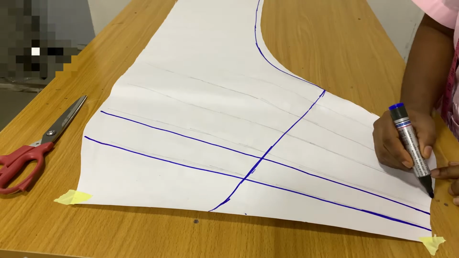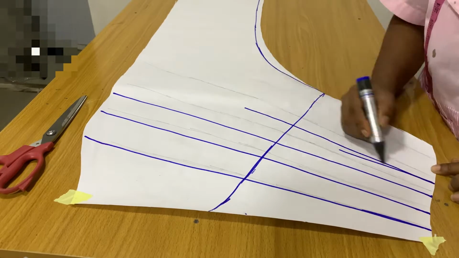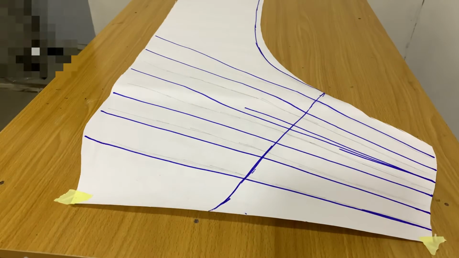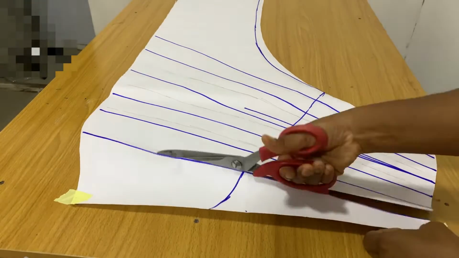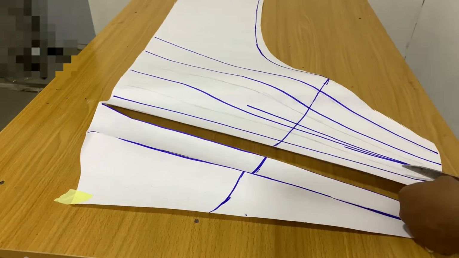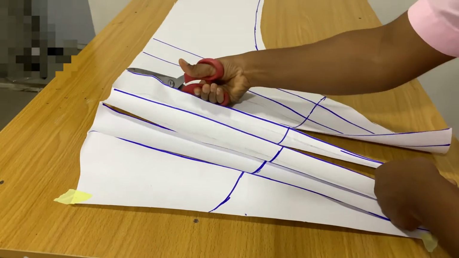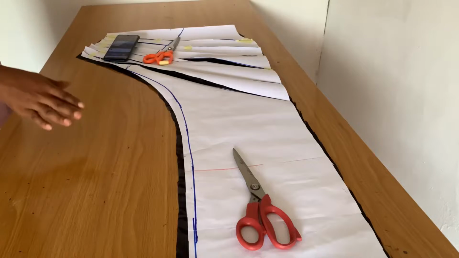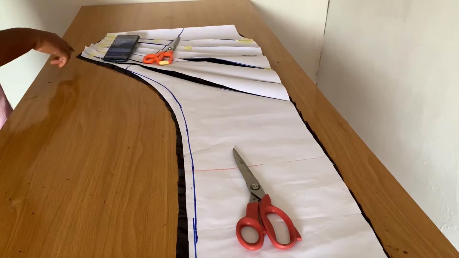I'm going ahead to draw out the lines for my drapes. Remember that we're using the slash and spread method to achieve these drapes. So the distance on this other side is about 1 inch in between, and then on that side, you can use maybe 1.5 inches. So I'm going ahead to cut out, and see, I'm cutting to the edge, but I'm not cutting through. So you must cut to the edge.